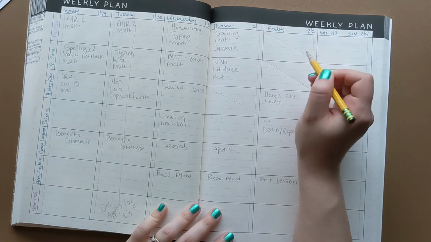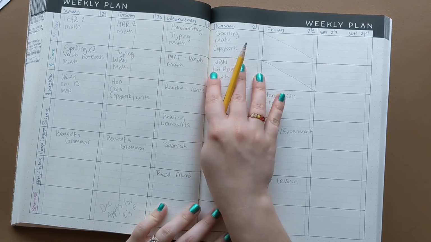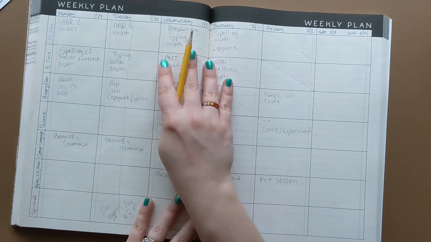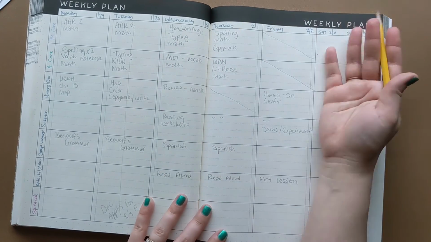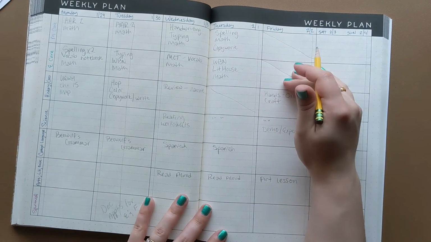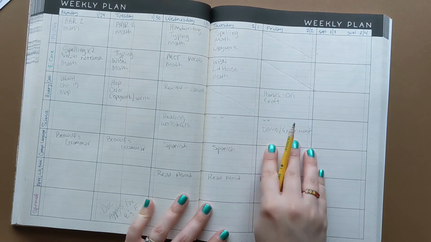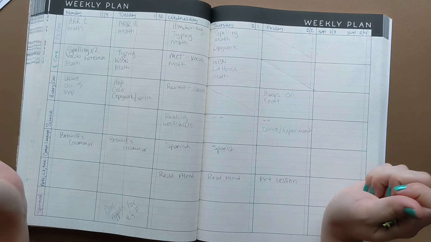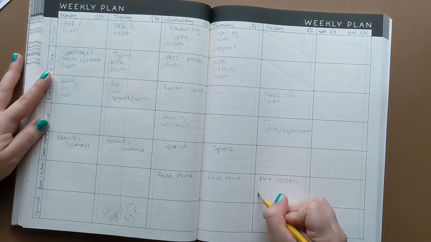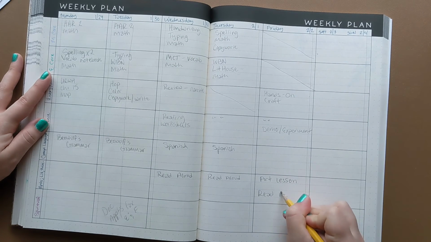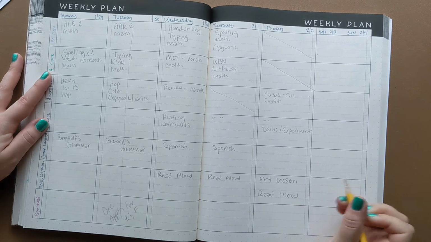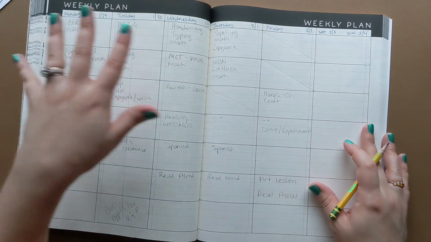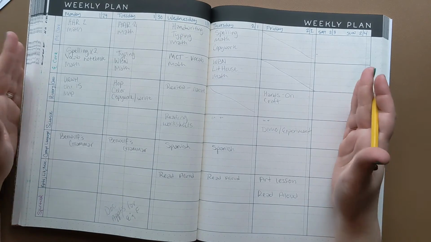If they need this time to catch up, if they haven't quite finished all of their assigned work for the week up until this point, then by all means, we can use Friday for that. But my intention is always to save Friday for the fun stuff, so we can have fun Friday, so to speak. And then we might also do more of our read aloud or audiobook or whatever we have going on in our group literature. So this just gives you an idea of what a week can look like.